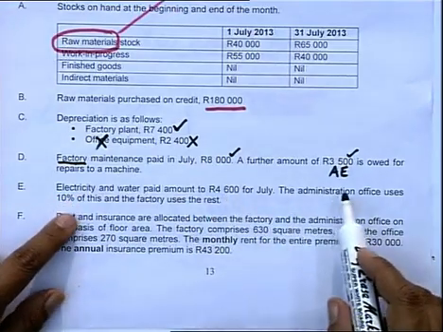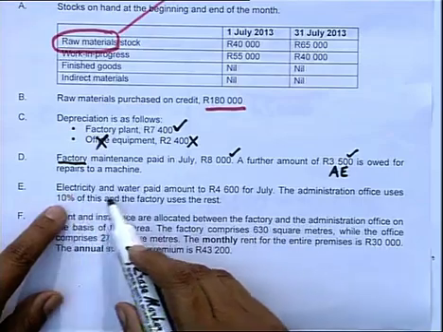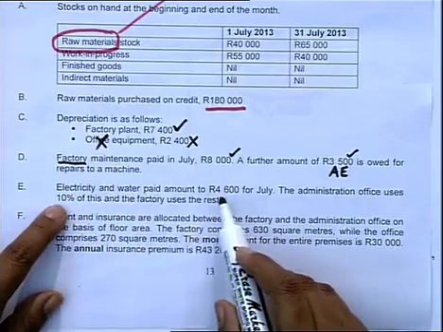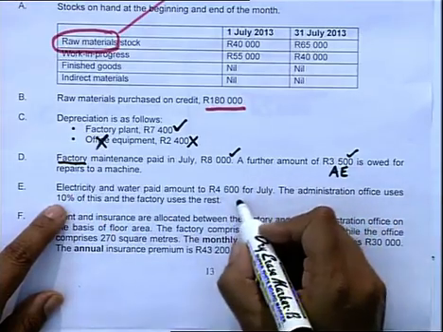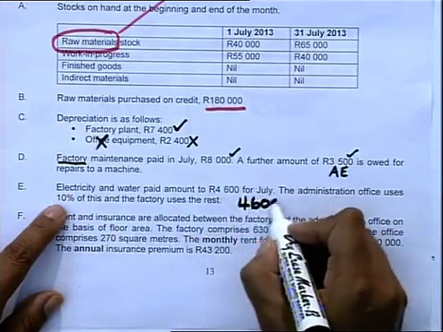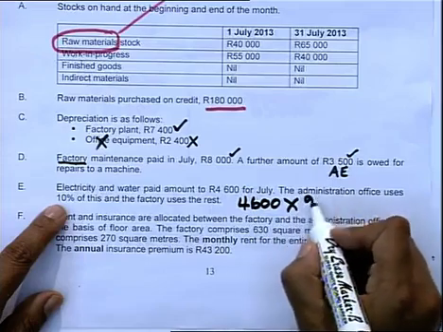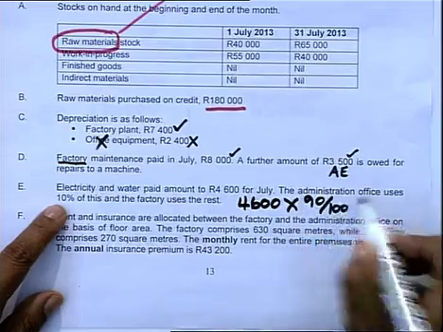The administration office uses 10% of this, and the factory uses the rest. So we are going to take out the 10%, and we're only going to consider the 90% for the factory.